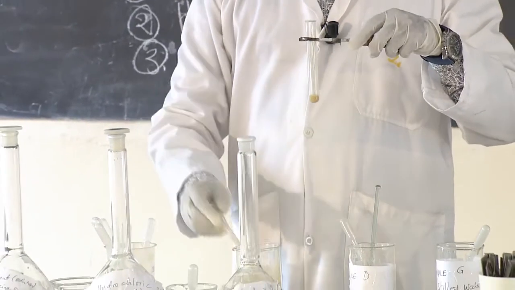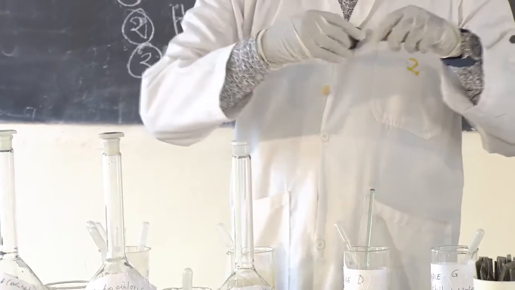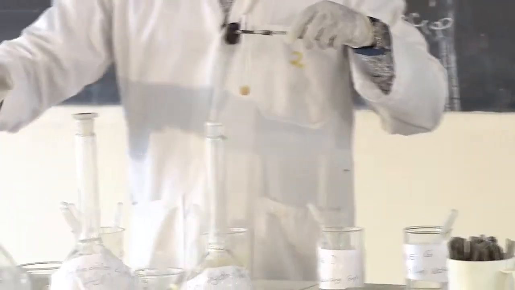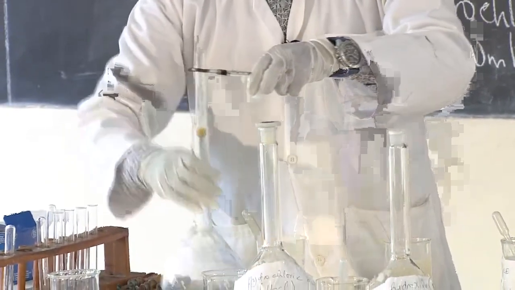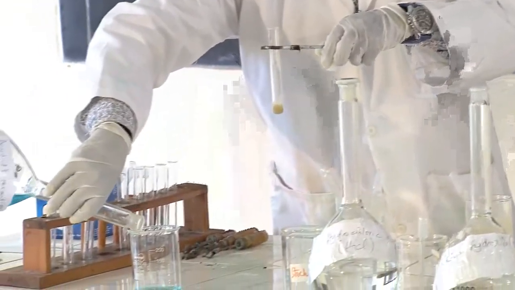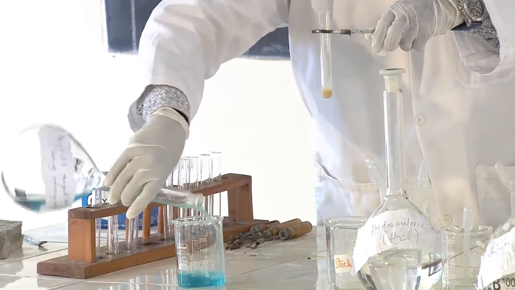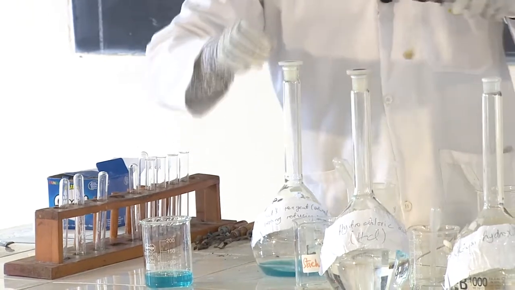Then from there, you add the Benedict's solution. This is the Benedict's solution. After adding it, you get a dropper.